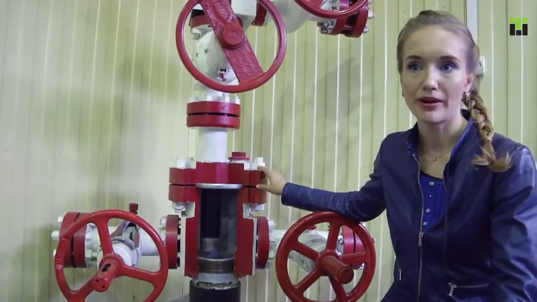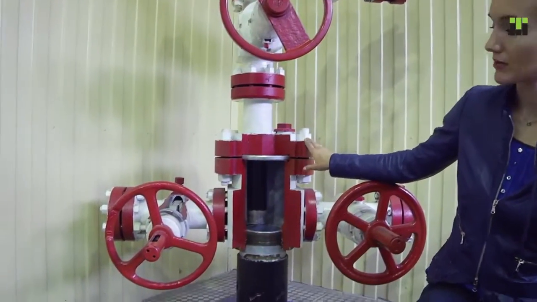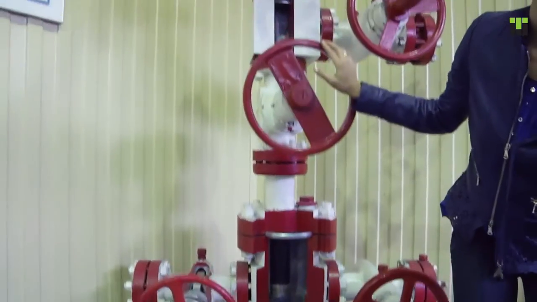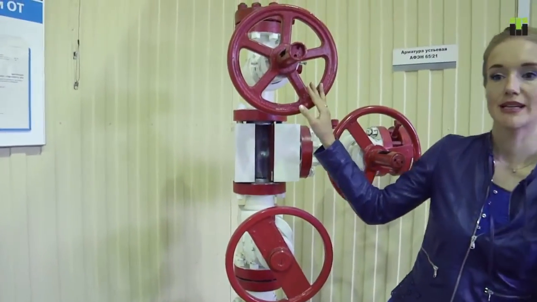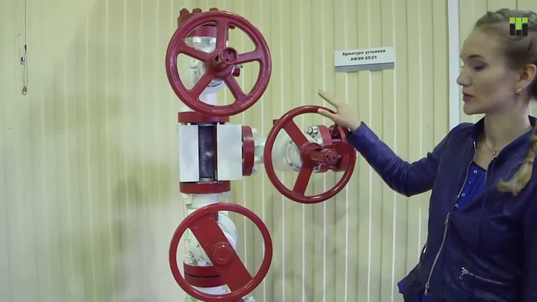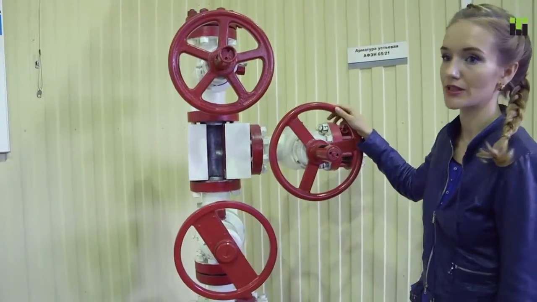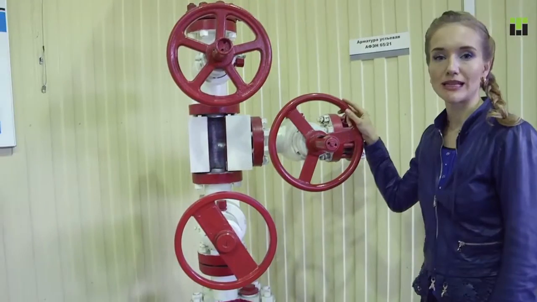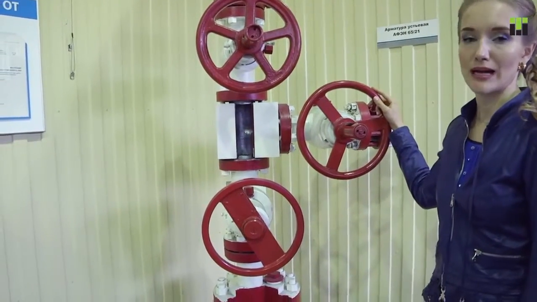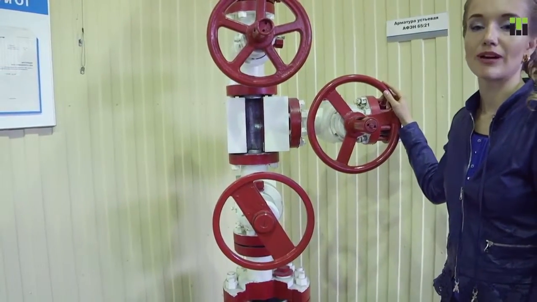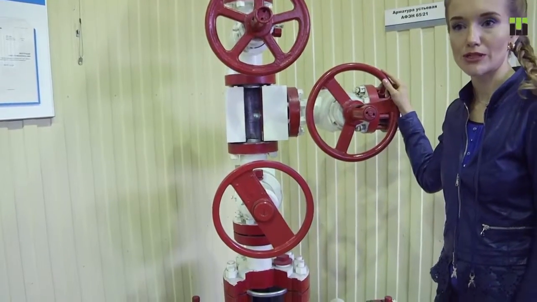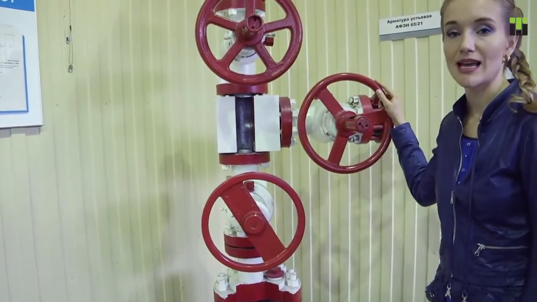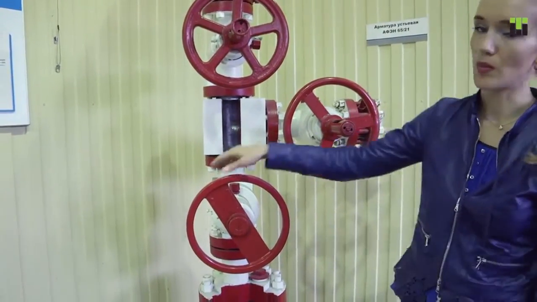The upper part of the Christmas tree assembly is called the Christmas tree itself. The Christmas tree directs well fluid from the production string into the flow lines, controls liquid and gas flow through valves and chokes, provides access for various well survey and intervention operations, and when necessary, well killing.